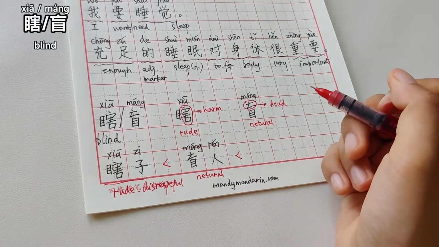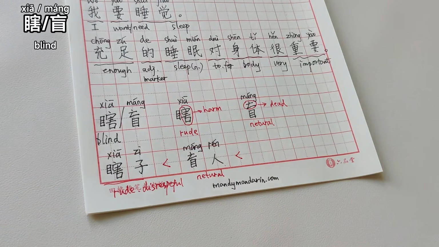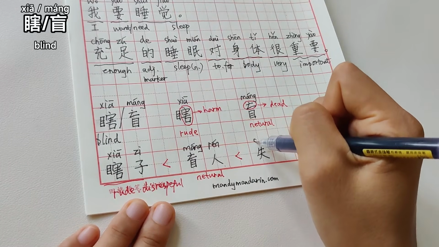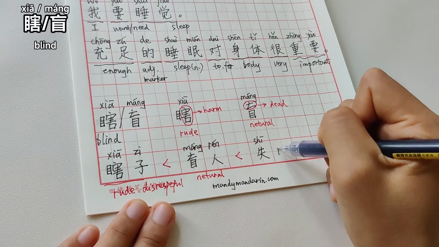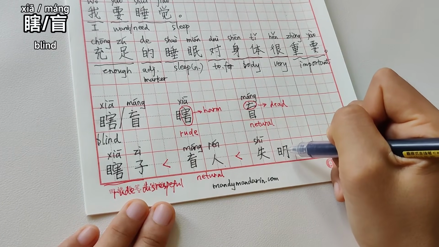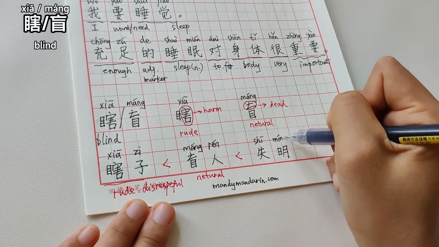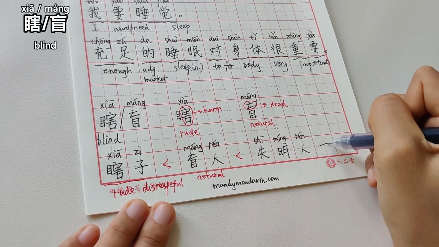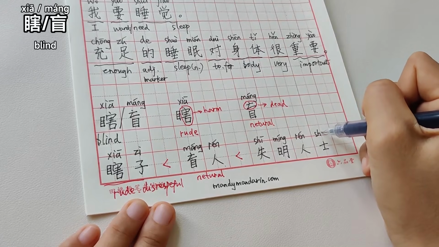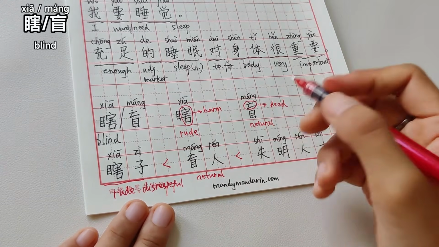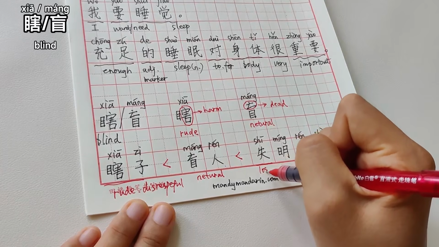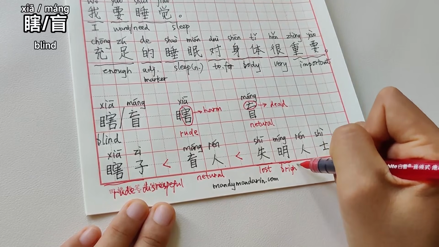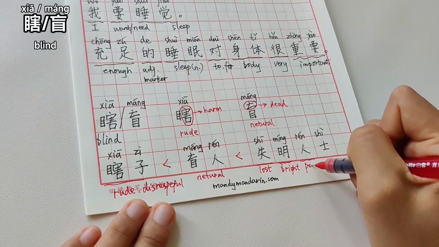And the third one, it's more polite to say. You can say 失明人是. Okay. So 失 means loss. 明 is bright. 人 people.